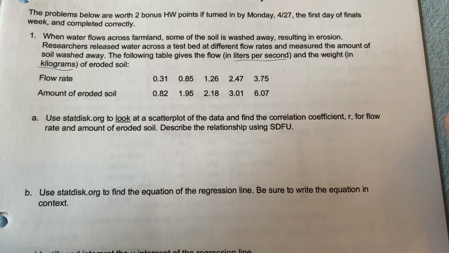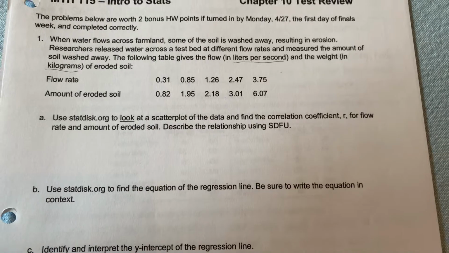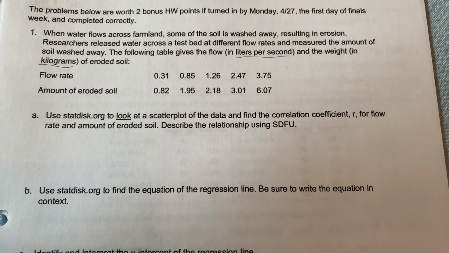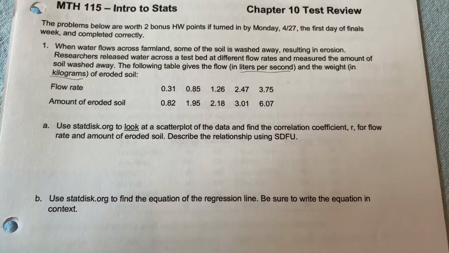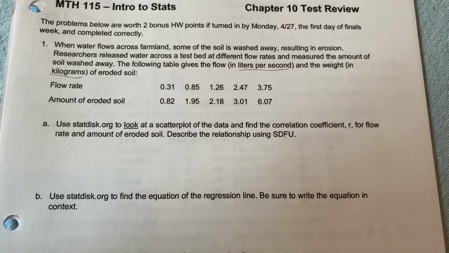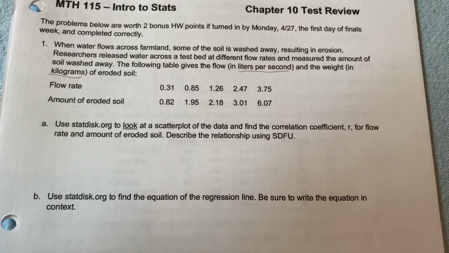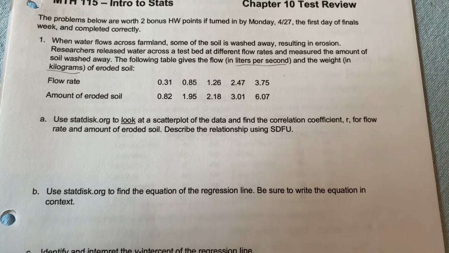Whenever we have something like this, we're already thinking, oh, I could make a scatter plot and see if there's a relationship. Could calculate the correlation coefficient if the scatter plot appears linear and see just how linear the data is, just how correlated they are. And then I could describe my relationship, which is what part A asks us to do. It makes sense to do that.